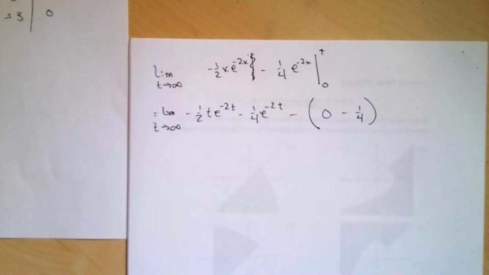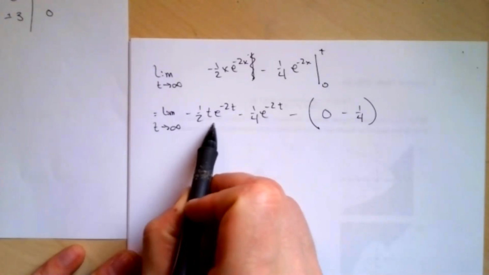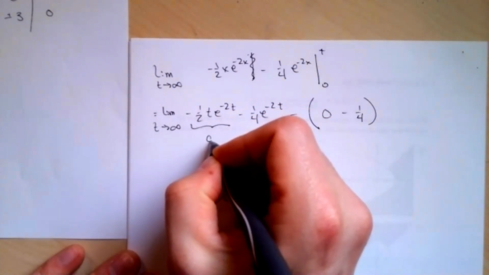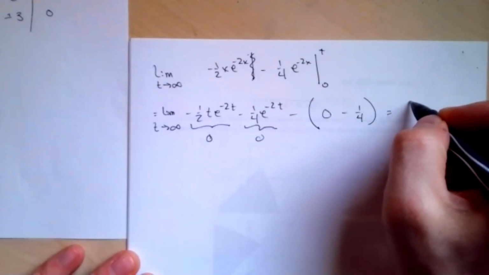Can I ask a quick question? I guess if we wanted to finish this, you have to make sure to show that these limits both go to 0. So your answer should be 1/4.